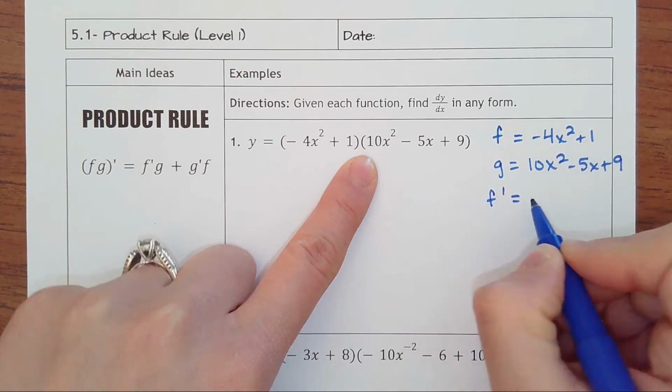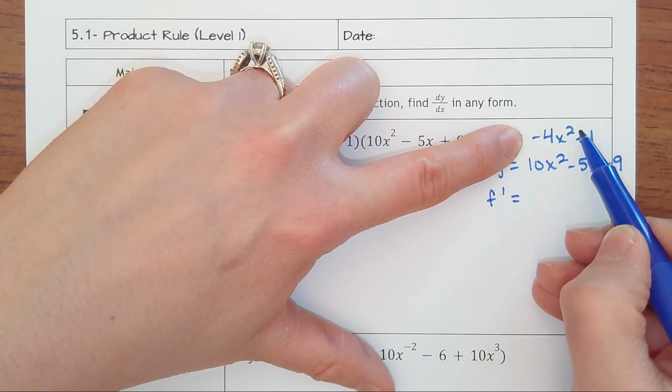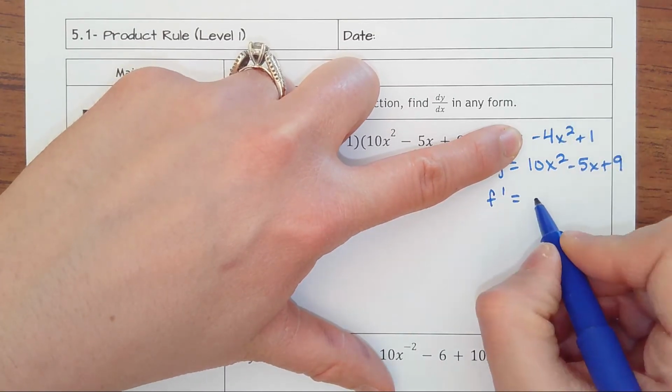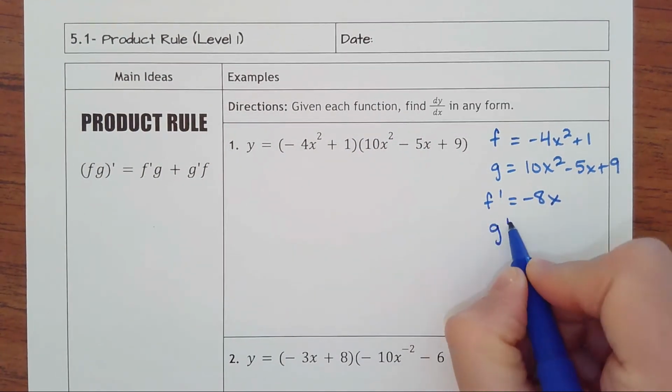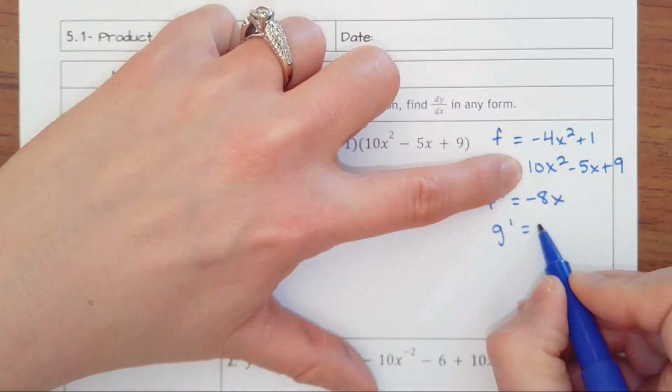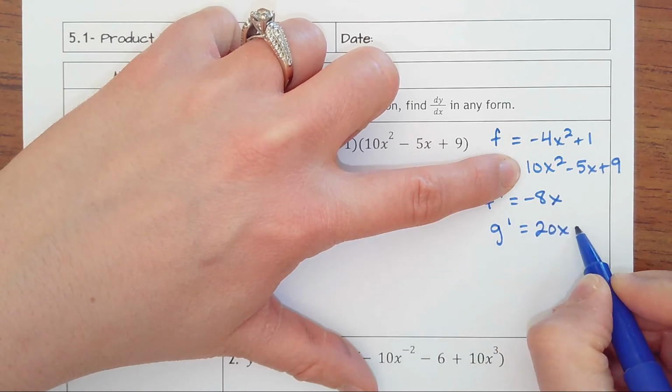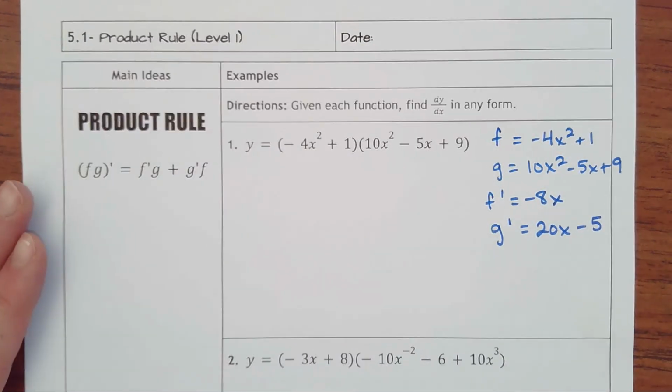f prime would be the derivative of this first one. We use our normal power rules. Negative 4 times 2 would be negative 8. Subtract 1 from the power and the constant goes away. The derivative, g prime, would be 20x minus 5. And then we're just simply plugging and chugging, really.